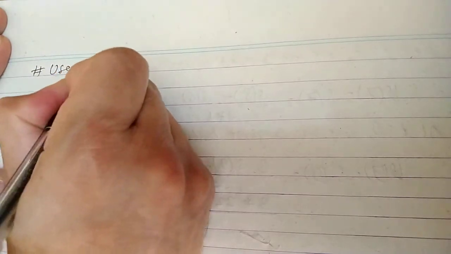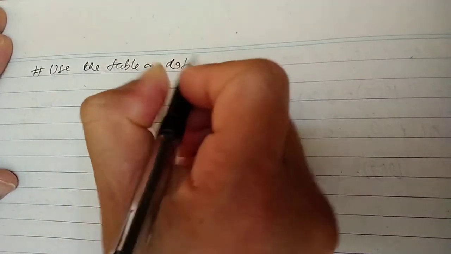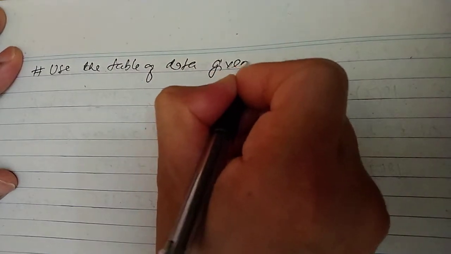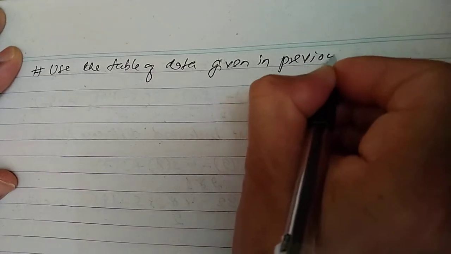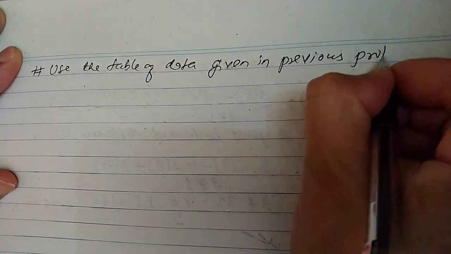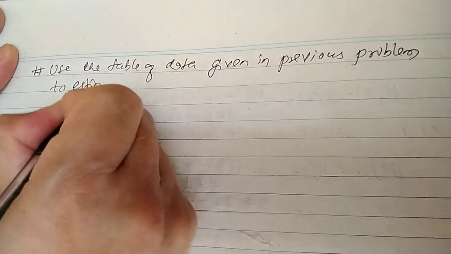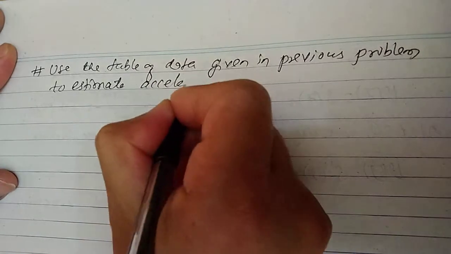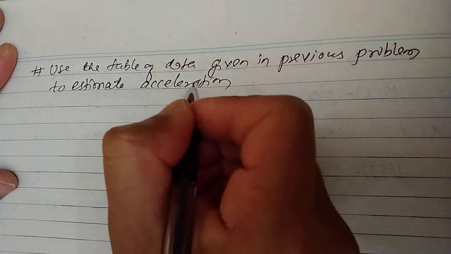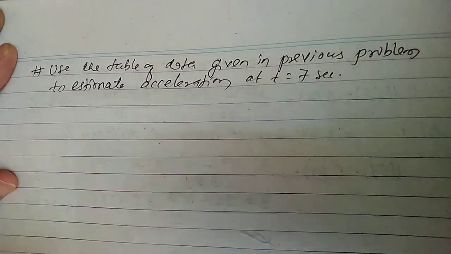Use the table of data given in previous problem to estimate acceleration at t equals to 7 seconds. All right.